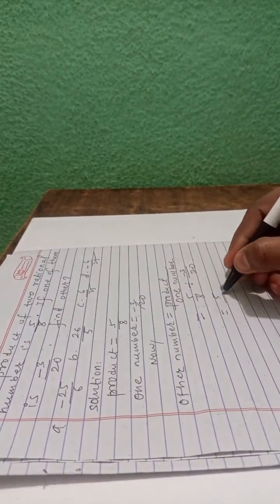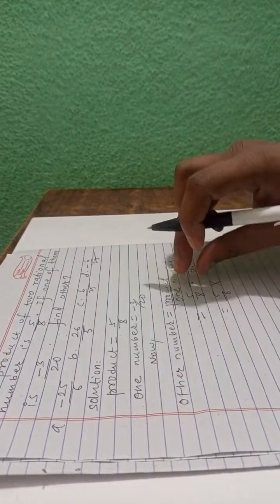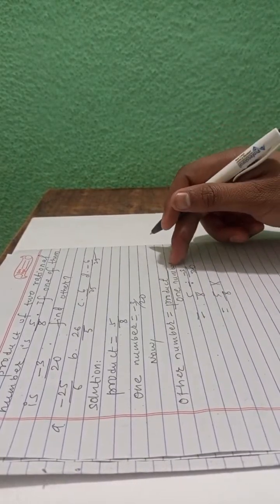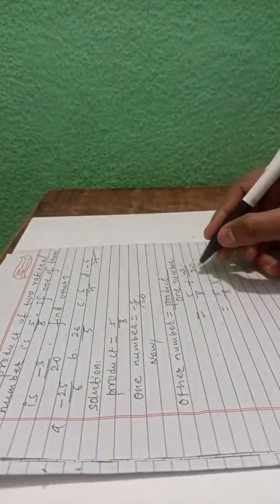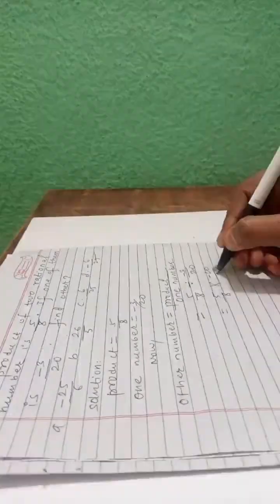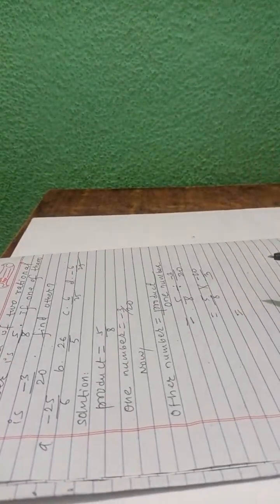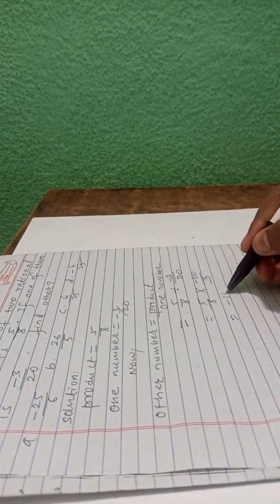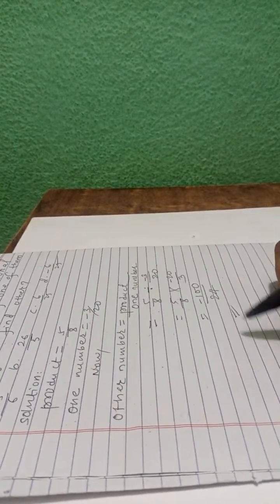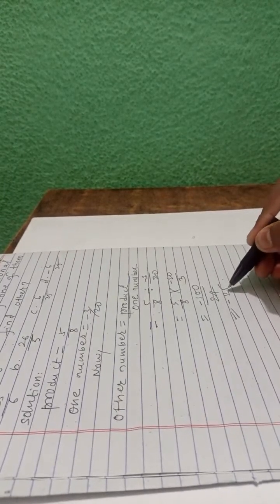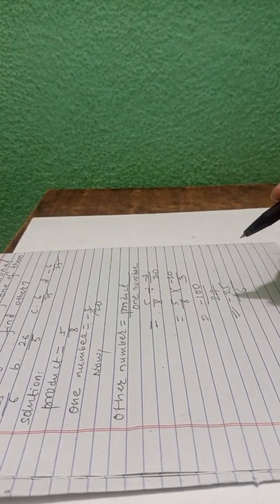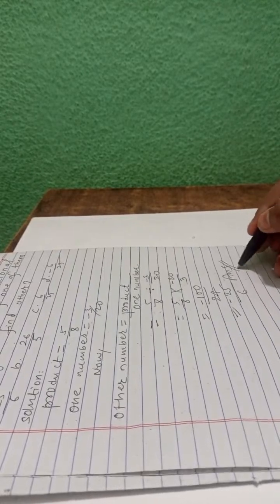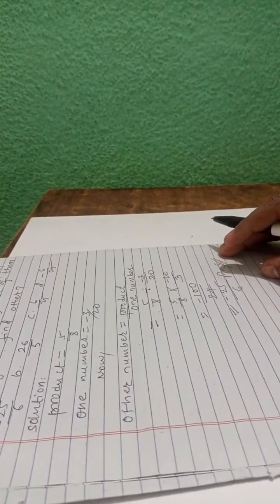So 5 by 8 into the reciprocal: minus 3 goes down and 20 goes up, that is minus 20 by 3. Then 5 into minus 20 is minus 100, divided by 24. Dividing, the answer is minus 25 by 6.